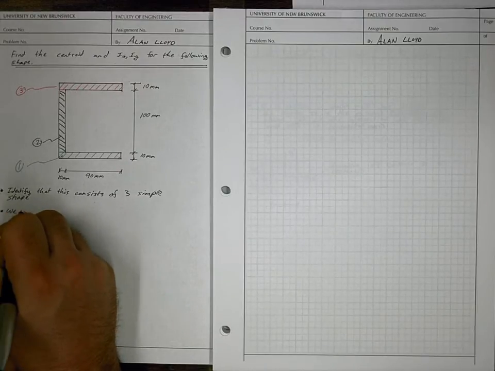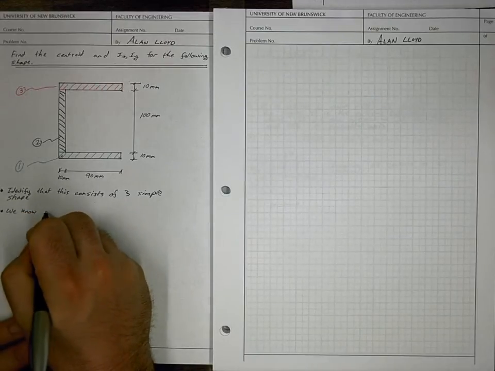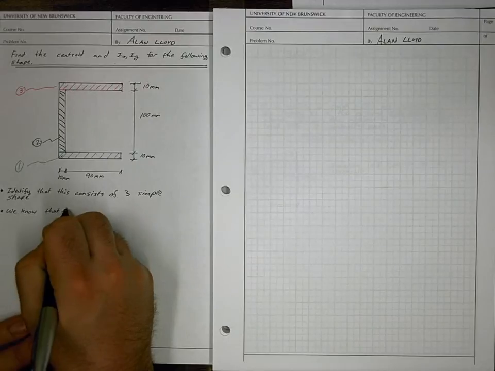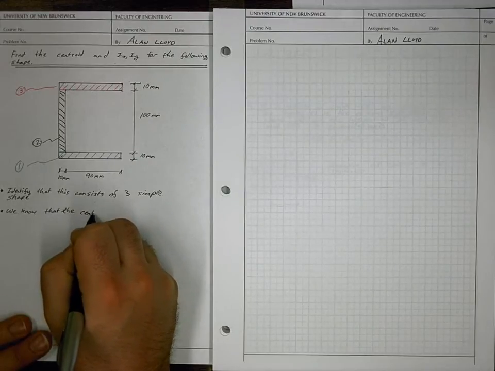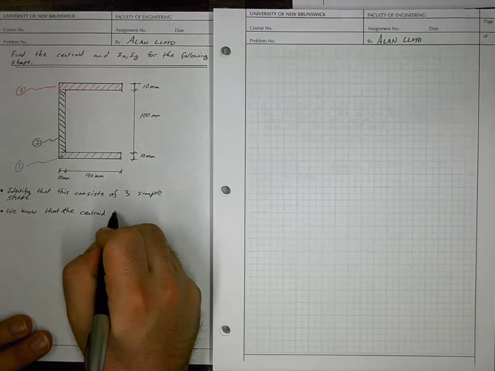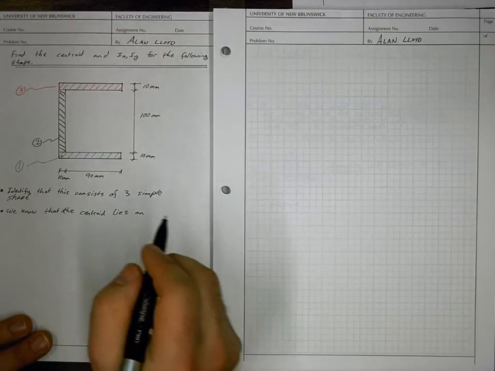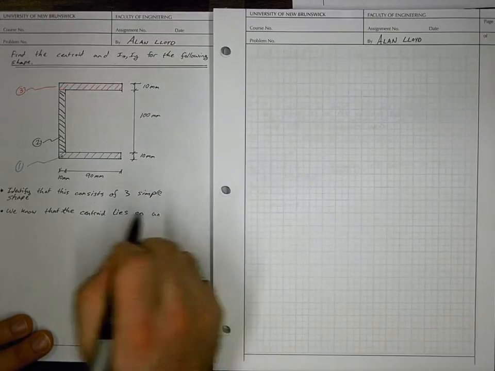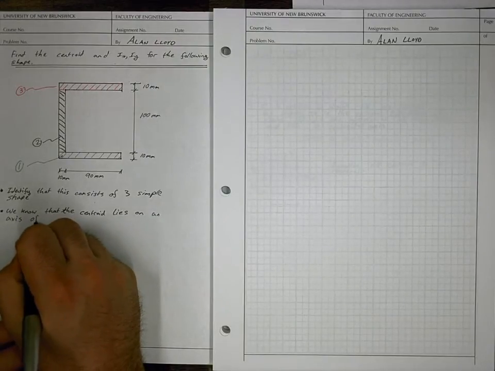We know from the principle of symmetry that the centroid, or the center of the area, lies on an axis of symmetry.